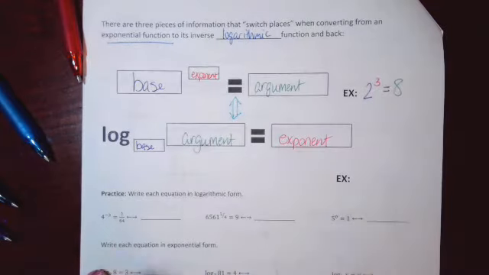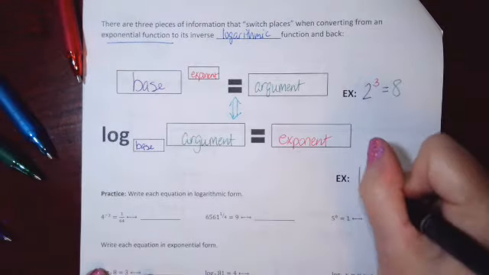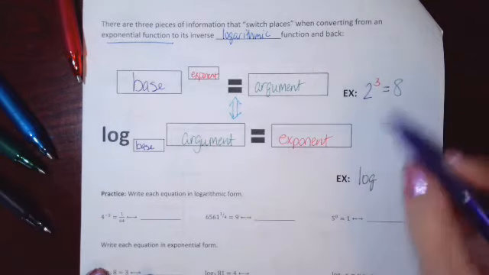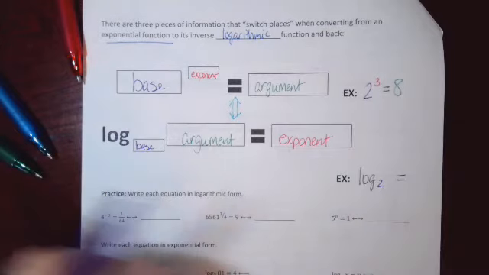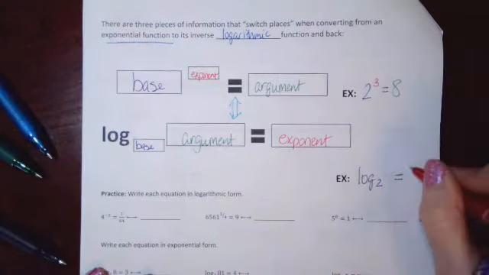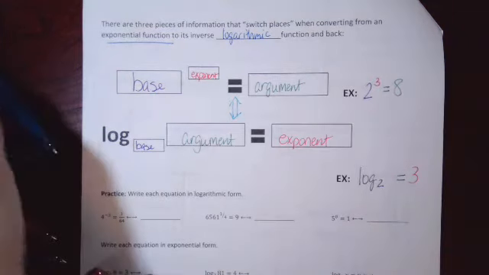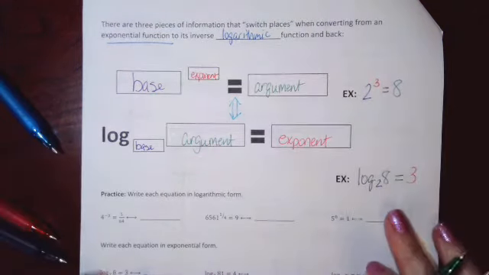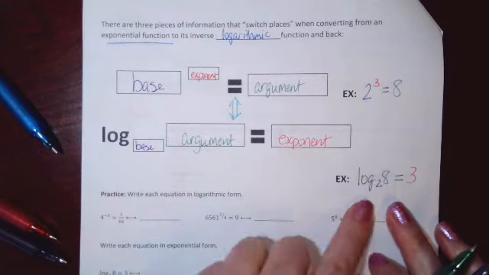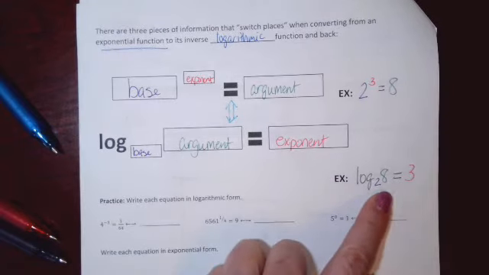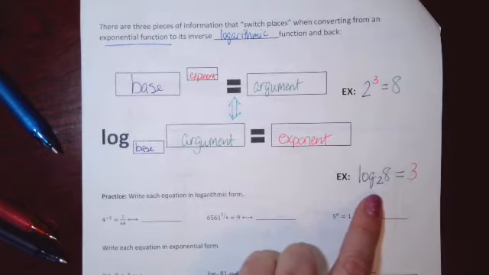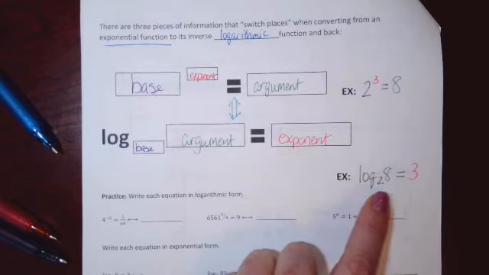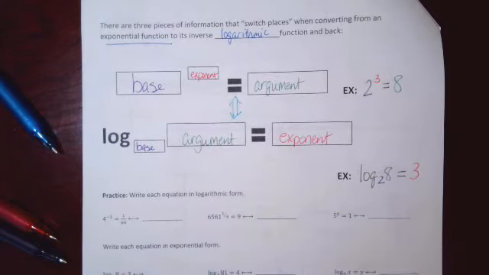So what would this look like? Well, I would have log, my base here is 2, base 2. The answer to the log statement is the exponent. So the answer to the log statement is that 3, and the argument goes here on the left side of the equation in this case. So I would read this as log base 2 of 8. Log base 2 of 8 is 3. The question I would ask myself with this: what is the exponent of 2 that gives me 8? Because I know this is the base. What is the exponent of 2 that gives me 8?